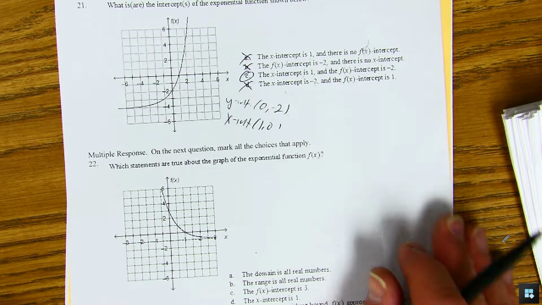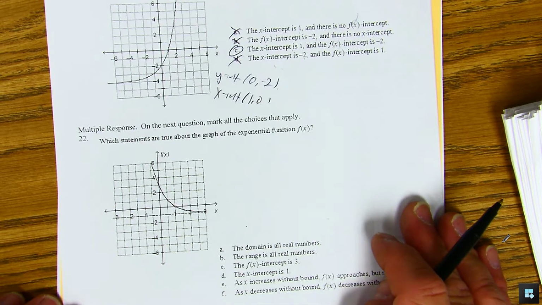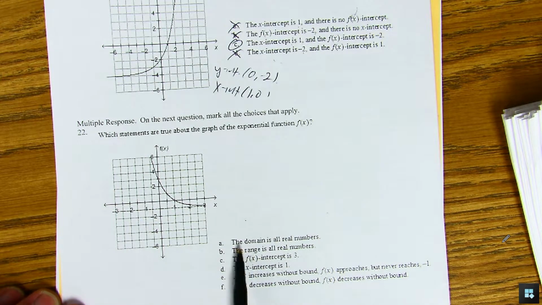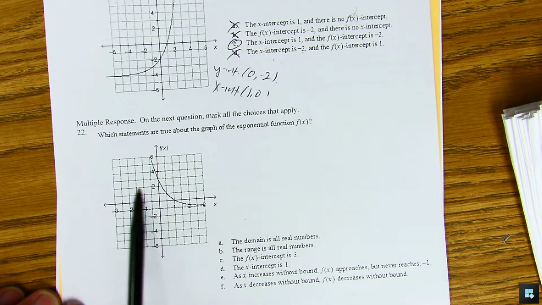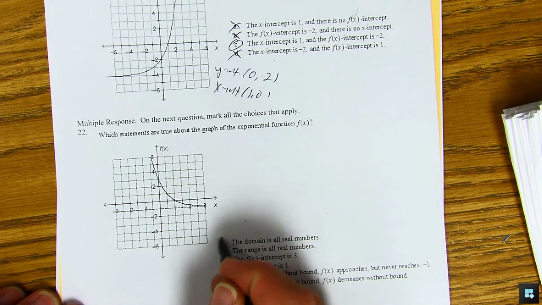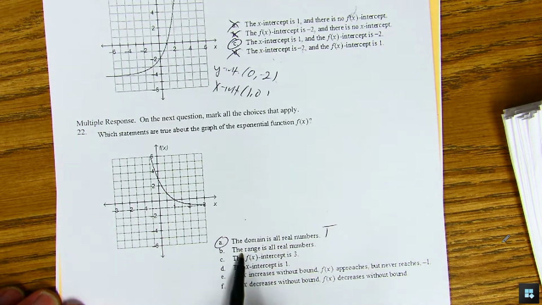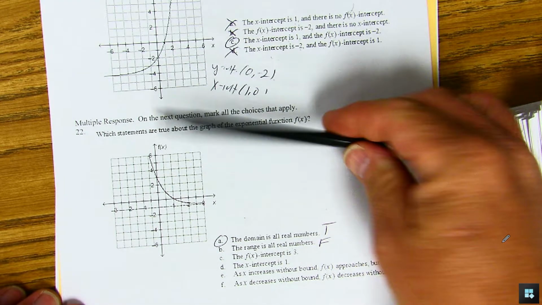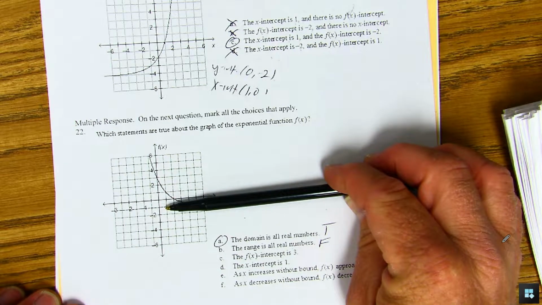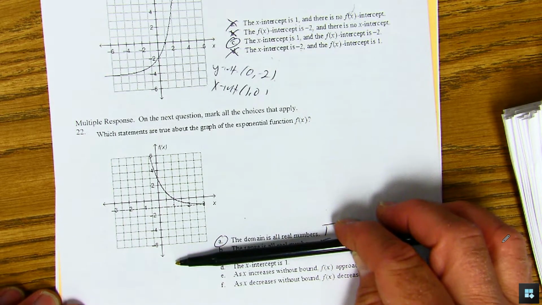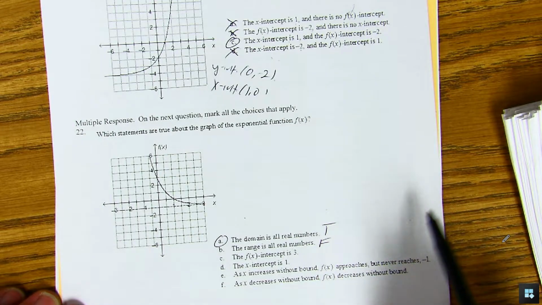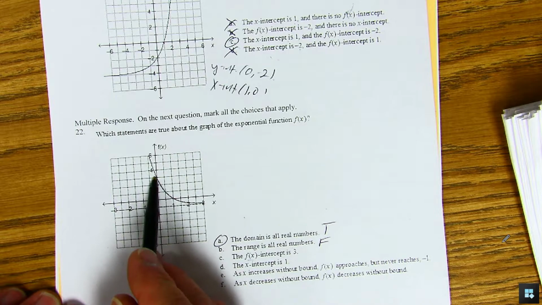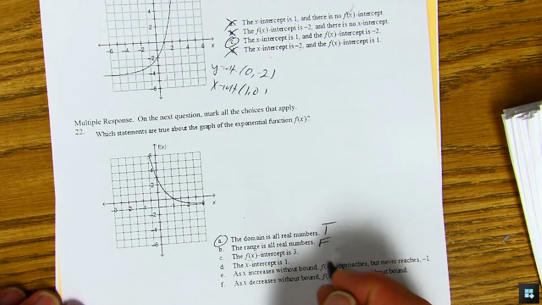22 says, which statements are true about the graph of the exponential function f of x? So, it says the domain is all real numbers. That's true. A is true. It says the range is all real numbers. Ooh, that is false because look, it only goes down to -1. It doesn't go below -1. It just goes down to, but not including -1. It says the f of x, which is the y-intercept, is 3.